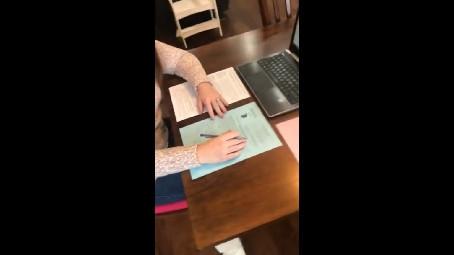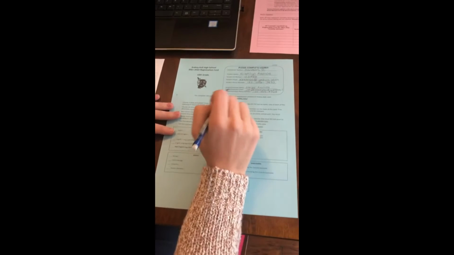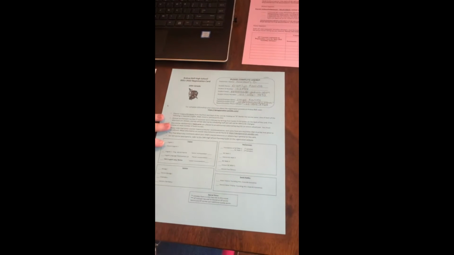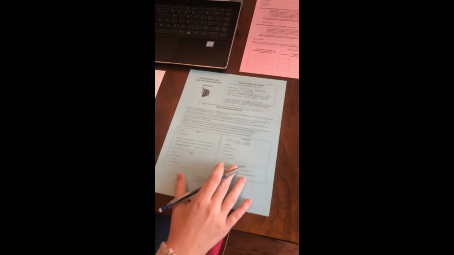So let's get started. As a 10th grader, I would have my blue card in front of me, and as you can see at the top, I've already filled out the demographic information with my information, a personal email address, my phone number, parent information, parent email address. That's just in case we need to contact you before registration begins.